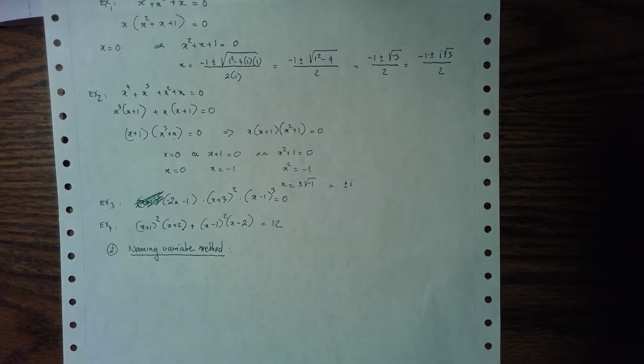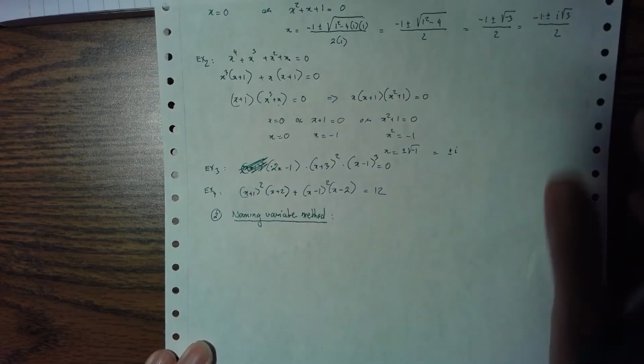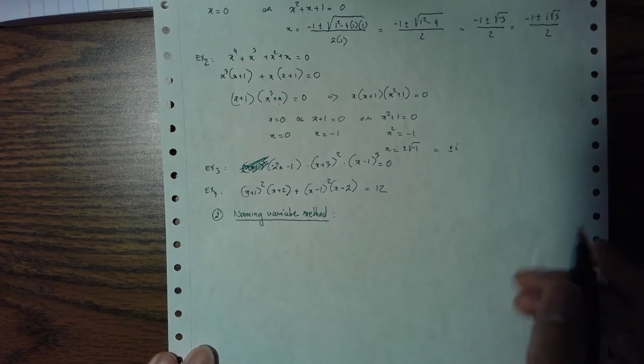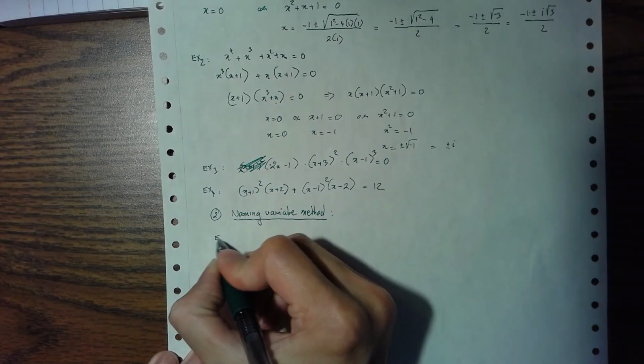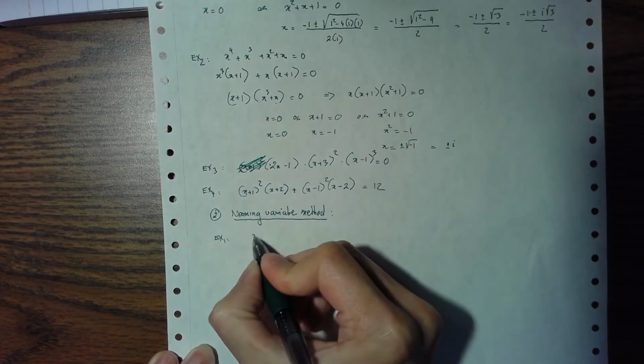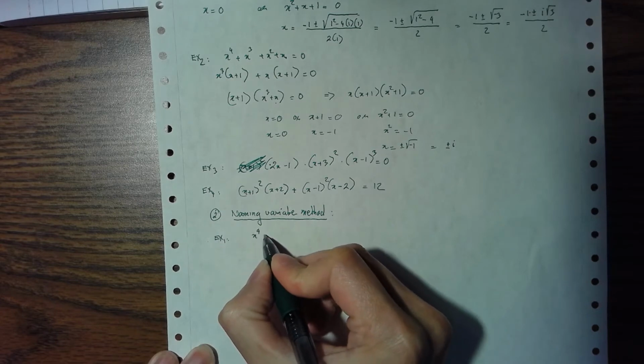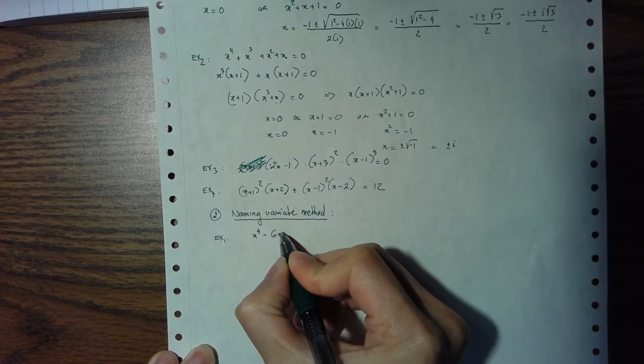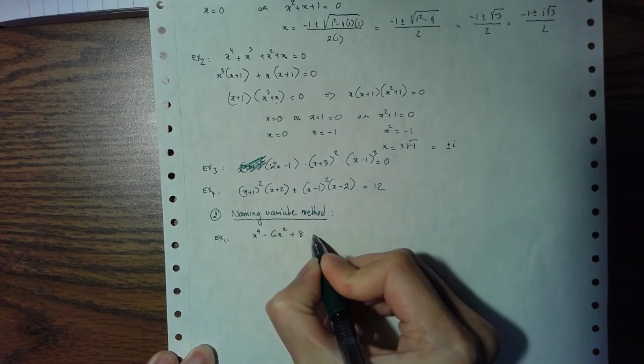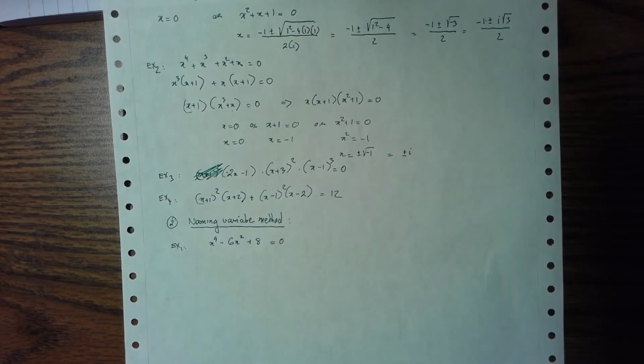Before we start example number 4, I want you to start with a very easy problem with naming variable. For example, example 1, x to the 4 minus 6x squared plus 8 equals 0. This is 4th degree.